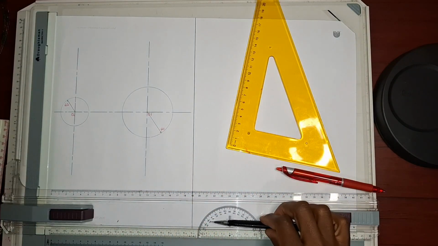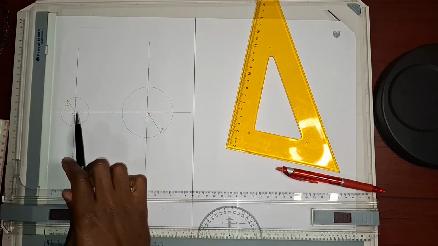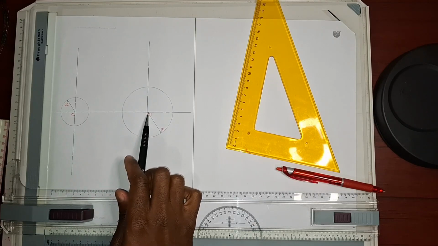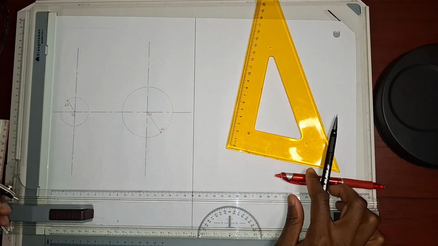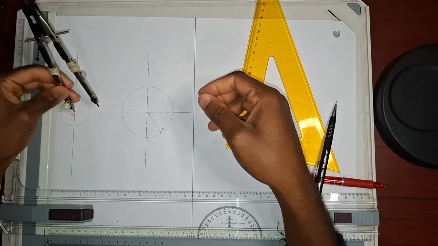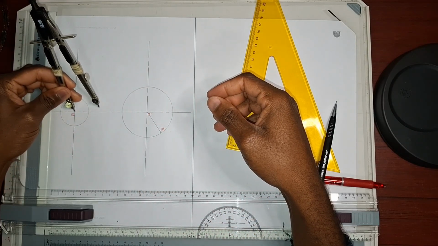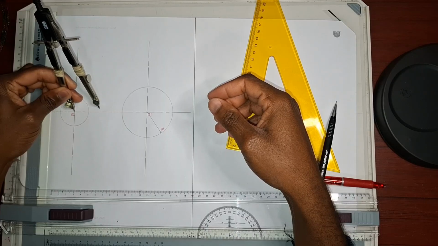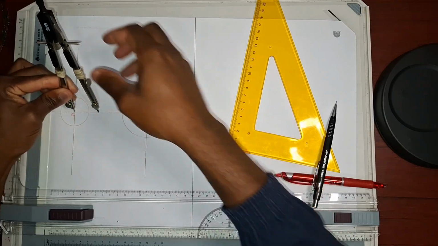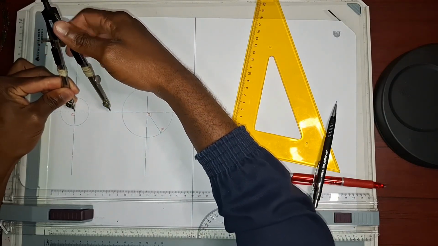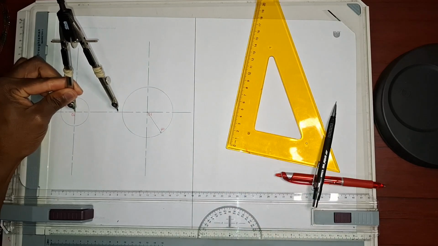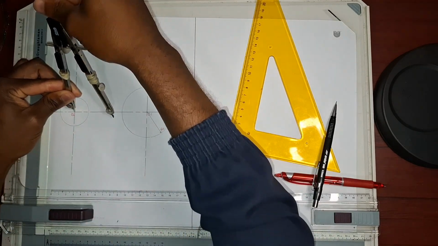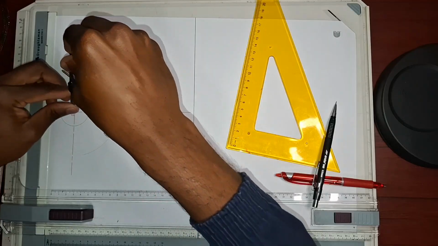So step number one, you are going to bisect the line O1 O2. This line, you're going to bisect it. So we said to bisect a line, you open more than half the length of that line. So now, more than half can be somewhere there if we're measuring from O2. And then you make an arc.